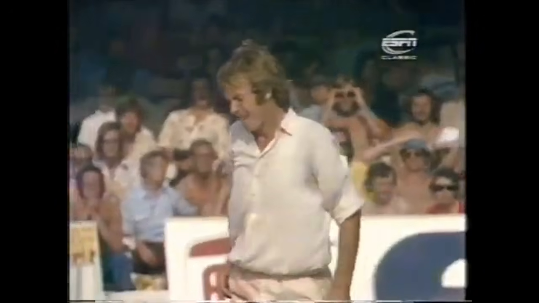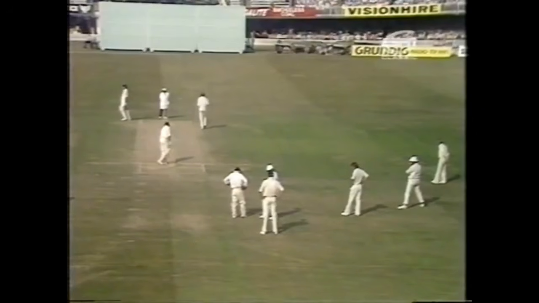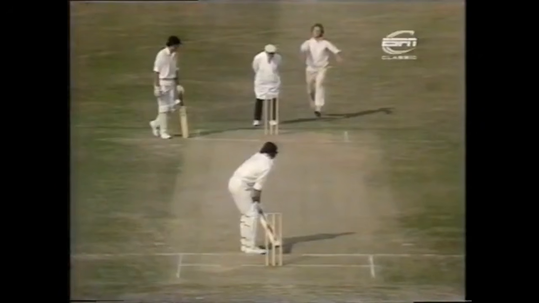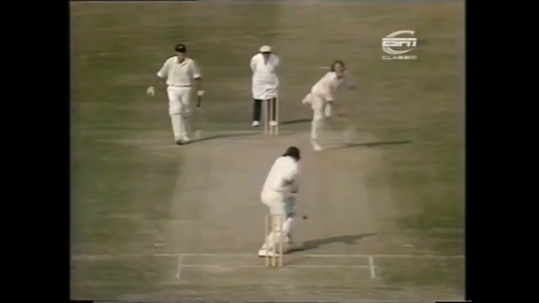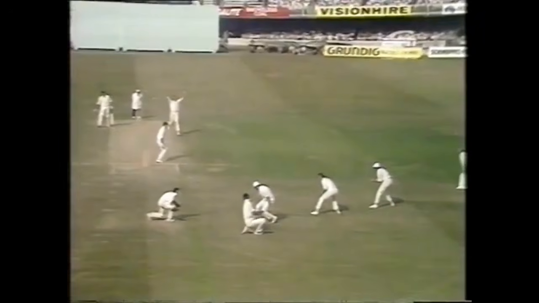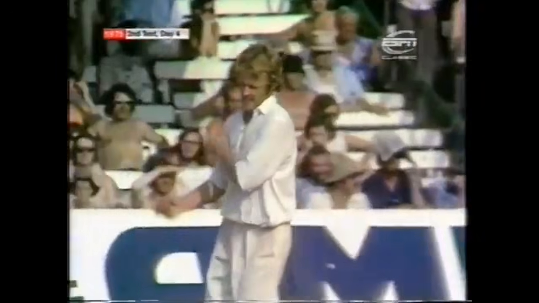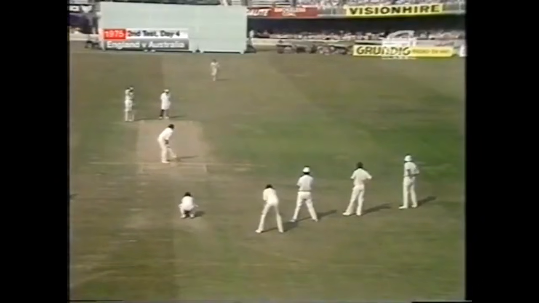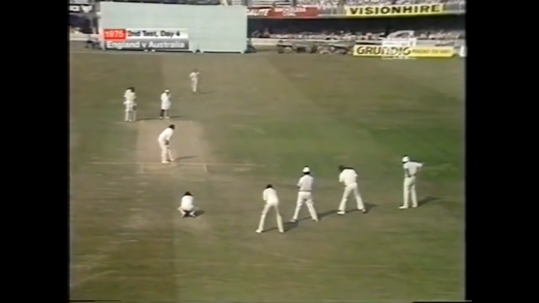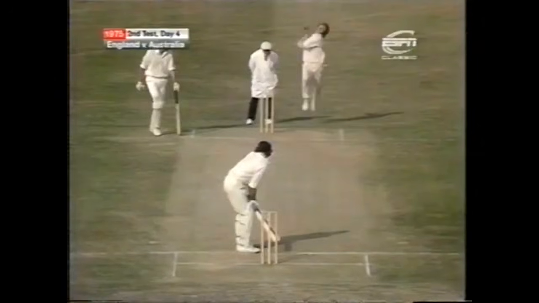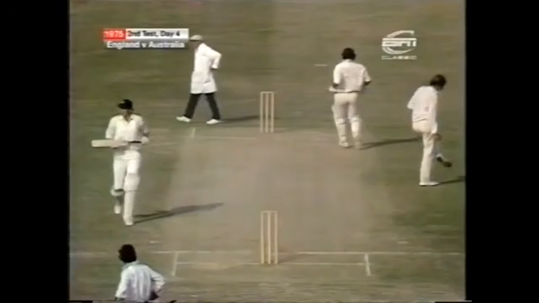And he spilled it out. A disappointed look there from Peter Lever. Unfortunate he was. Low down there to Tony Greig. Good runs there. No long leg, of course.